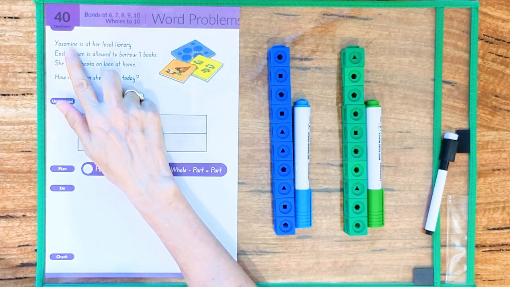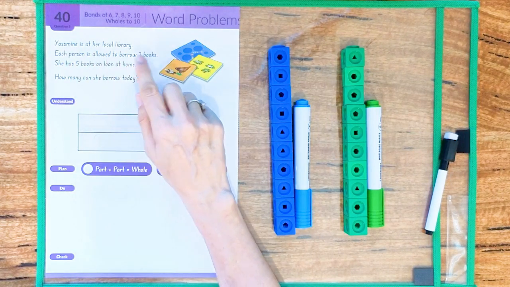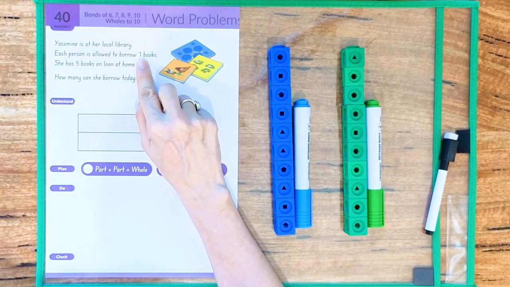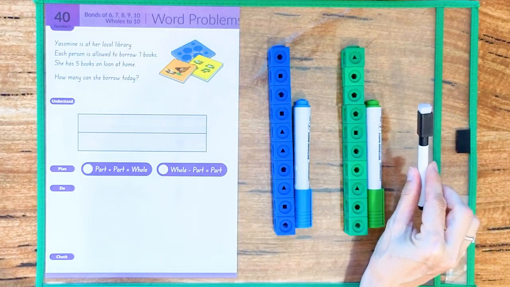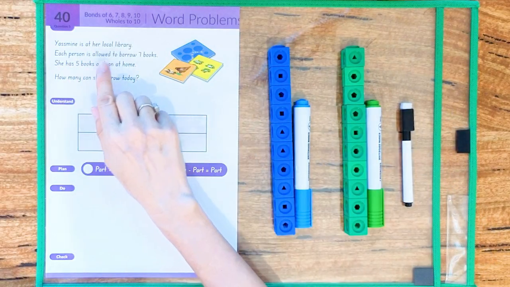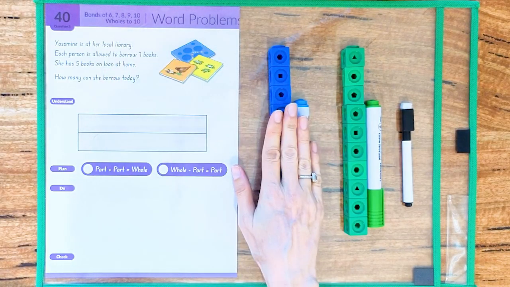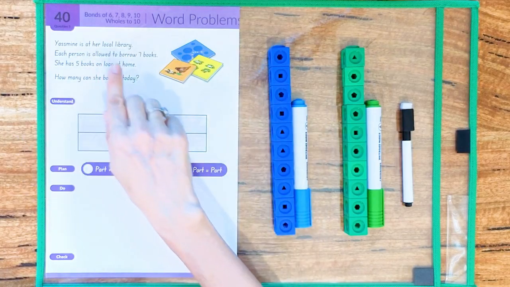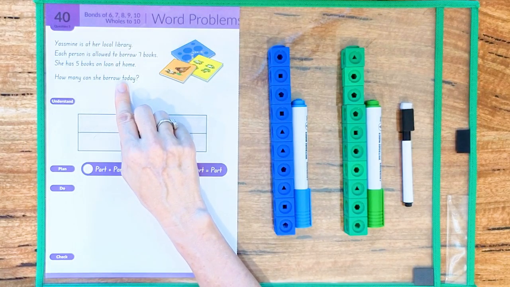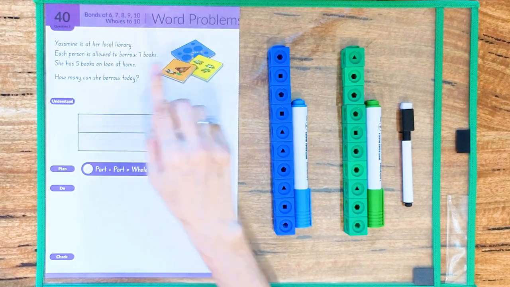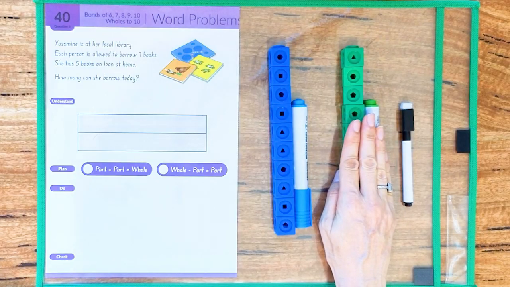This problem is about Yasmin taking books out of her library. She's allowed to borrow a total of 7 books. That's the whole in black. One of the parts is the books that she's keeping at home so she can still read. I will do that in blue. The other is the books that she's allowed to get out today, and I will do that in green.